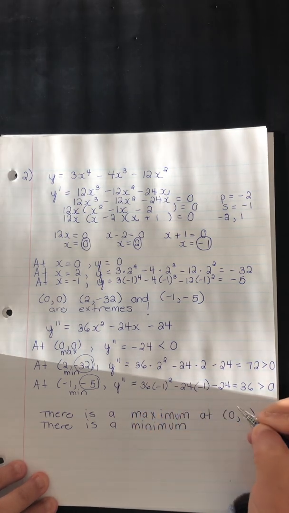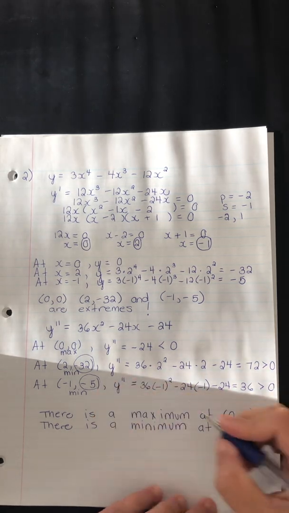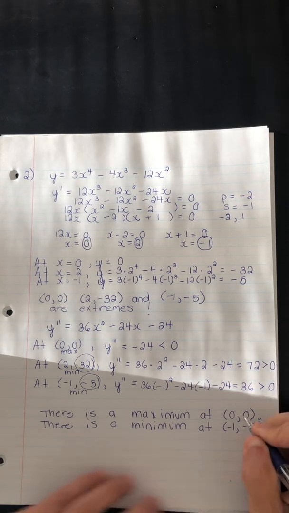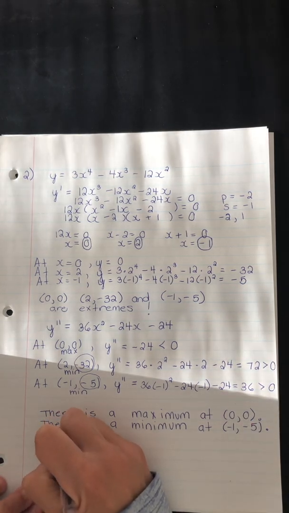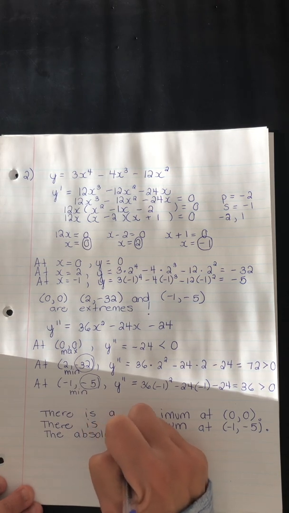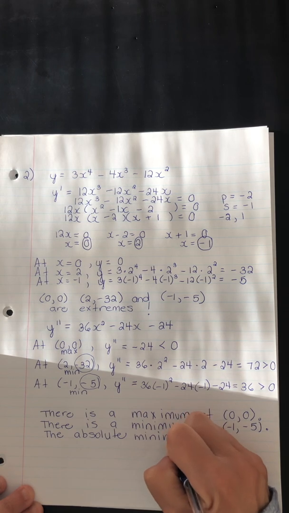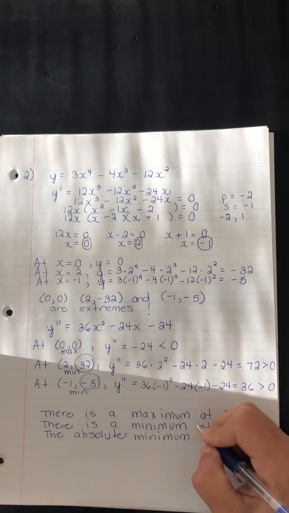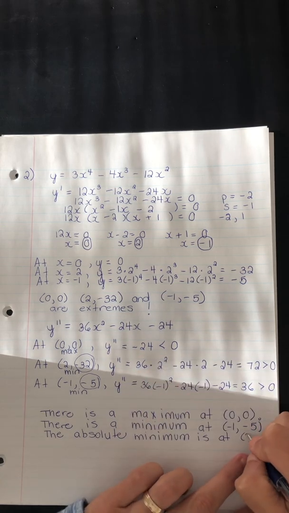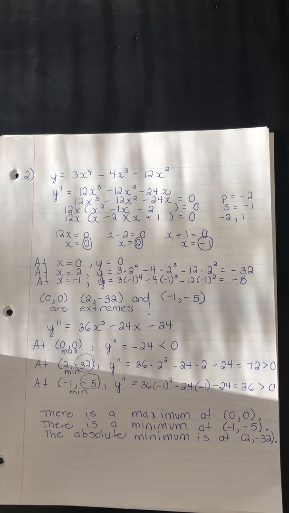We call it a relative minimum point, and that's at -1, -5. And now I'll say the absolute minimum is at, and that's the point 2, -32. Okay, so this would be our conclusion.